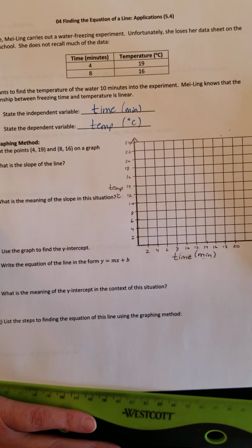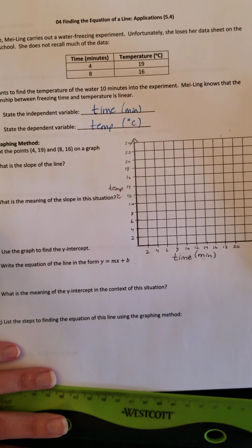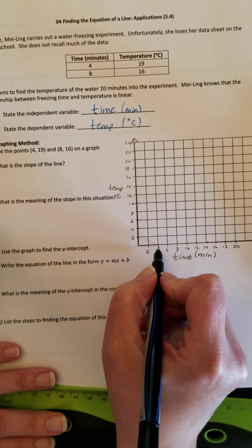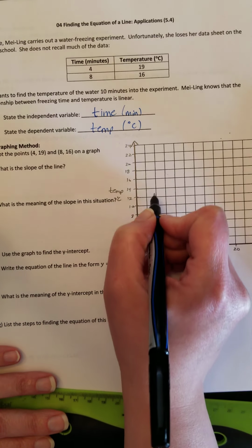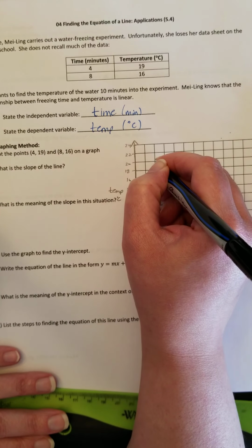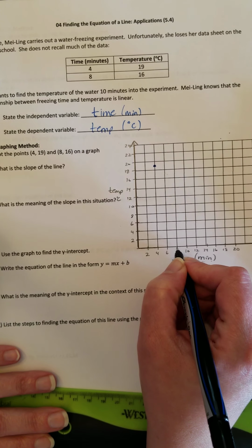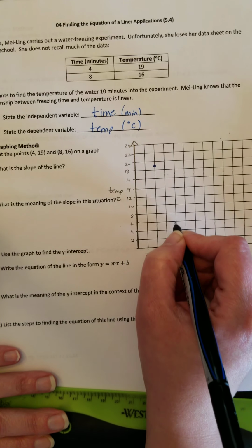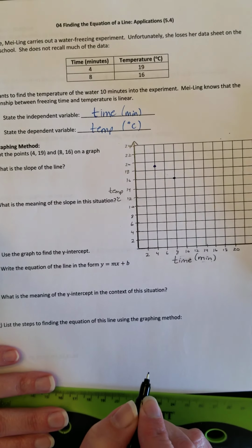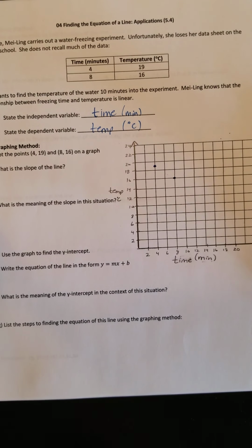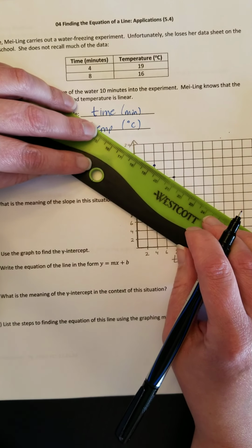Now it says to plot the points (4, 19) and (8, 16). To plot those points, I'm going over to 4 and then up to 19, which I'll have to estimate, halfway between the 18 and the 20. And then the point (8, 16), going over to the 8 and up to the 16, and plotting a point there. I'm going to connect those points. Again, really important to use a ruler.